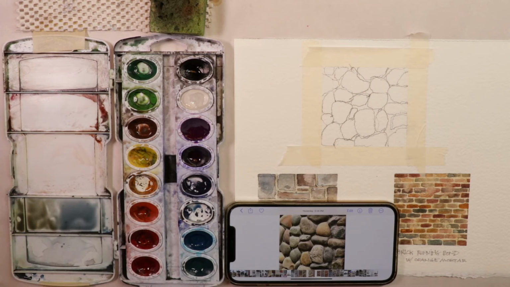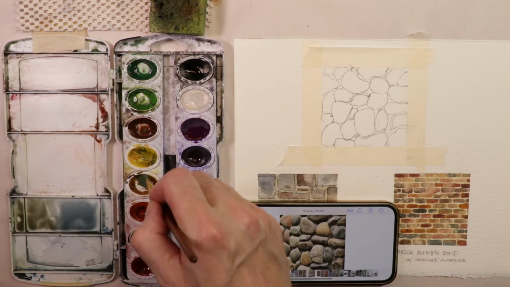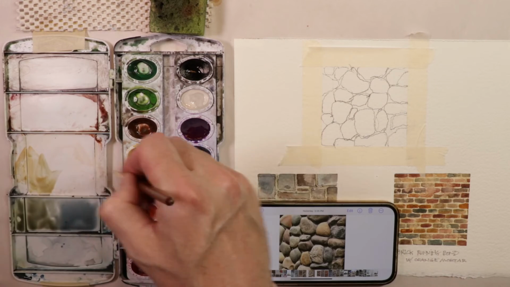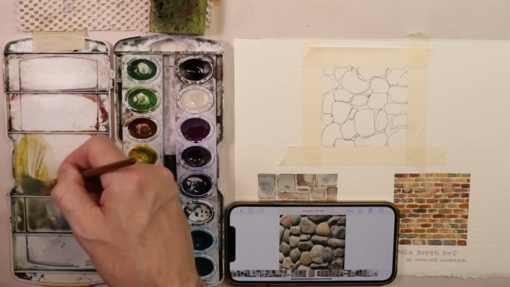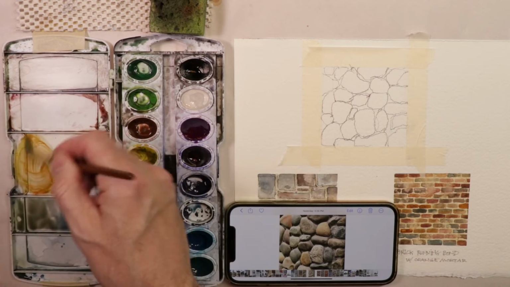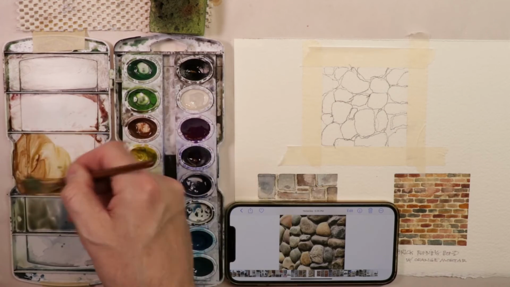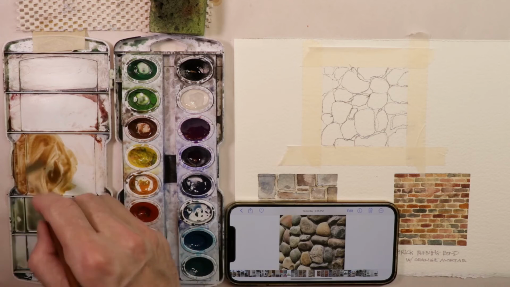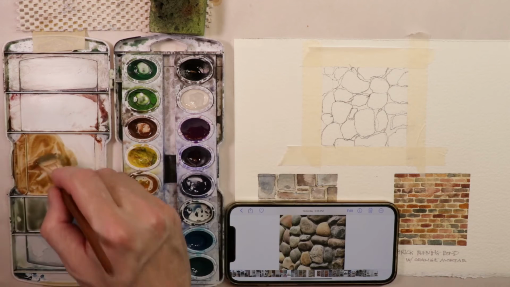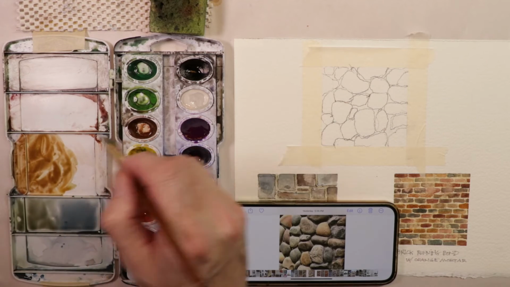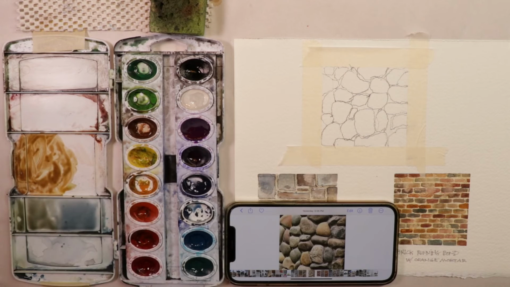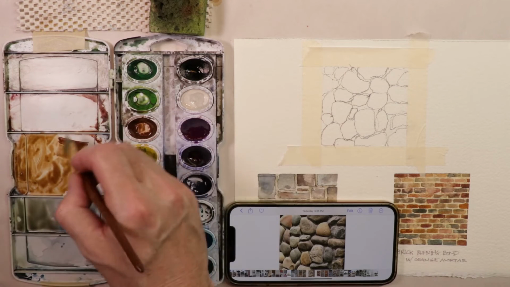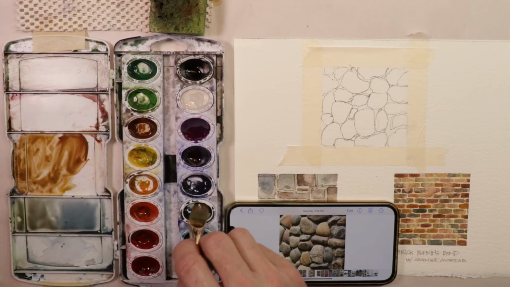Then we have some definitely orange and yellow, some kind of gold, orange and yellow, a touch of brown, some brownish colored stones. A bit of yellow in there. A touch of blue.